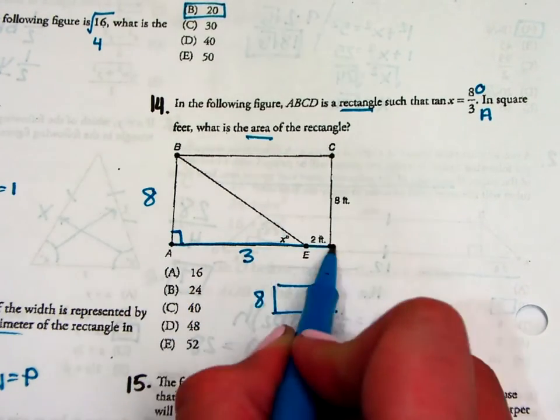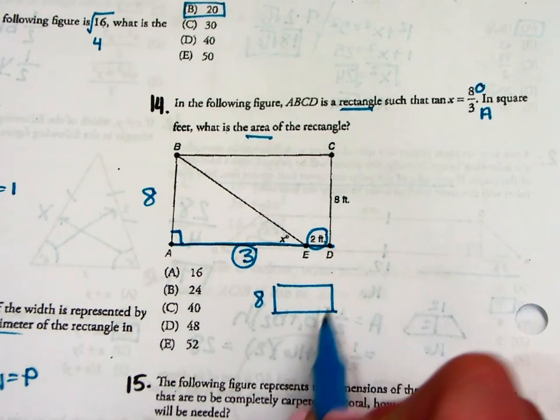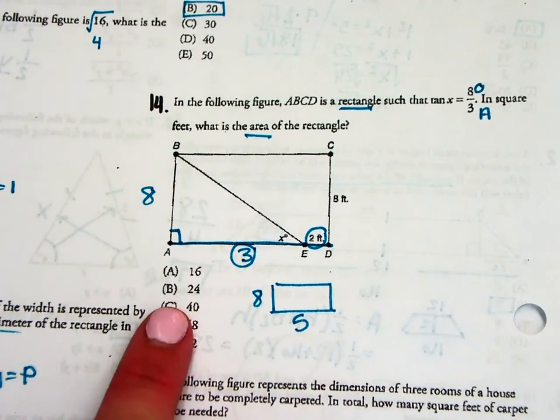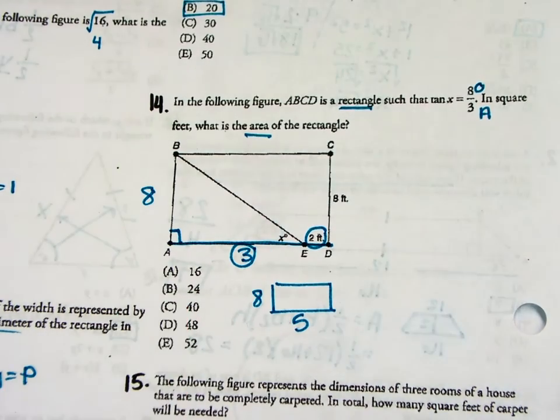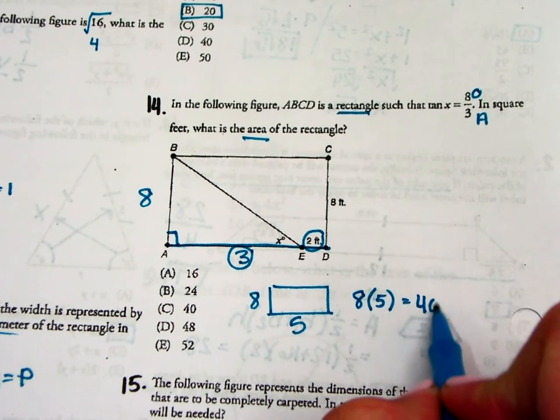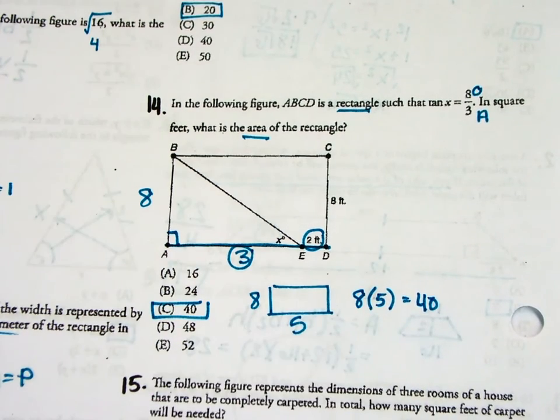Now, the distance of this whole bottom is actually 3 plus 2, which is 5. So be very careful. If you just do 8 times 3, you're going to get an answer of 24, which is incorrect. So you're actually going to end up doing 8 times 5 for length times width to get an answer of 40.